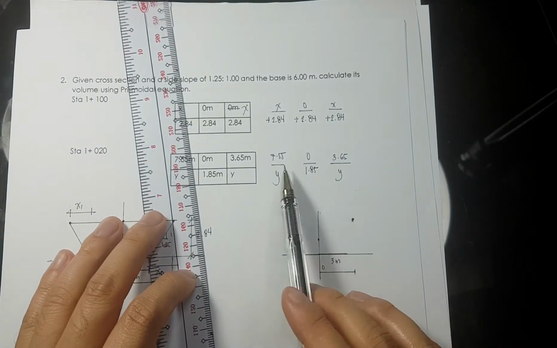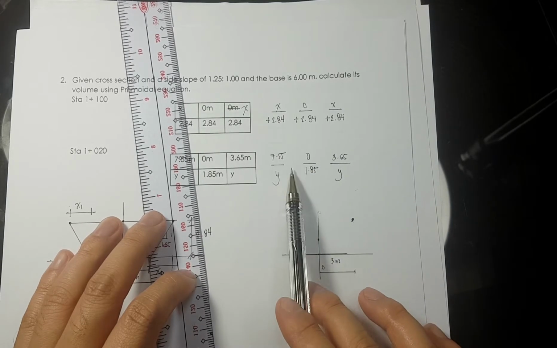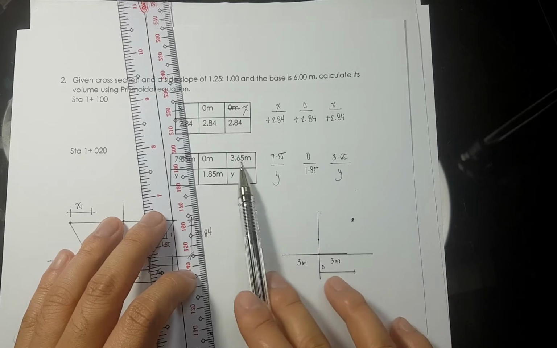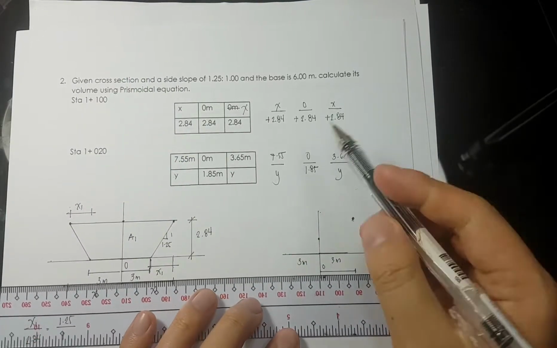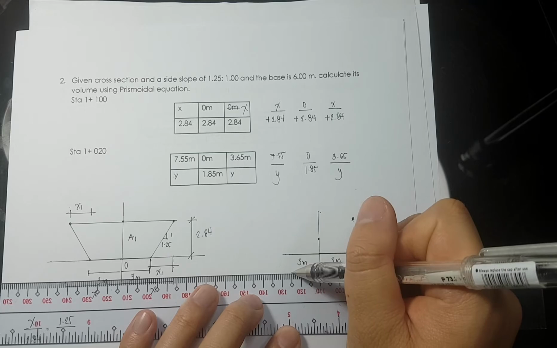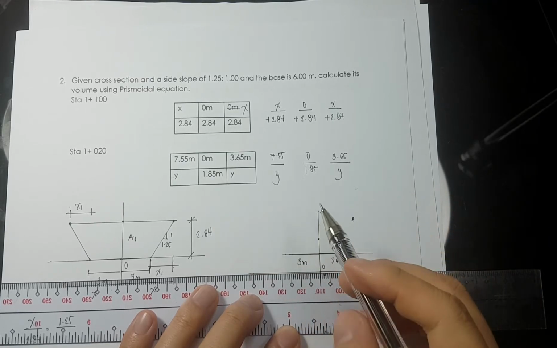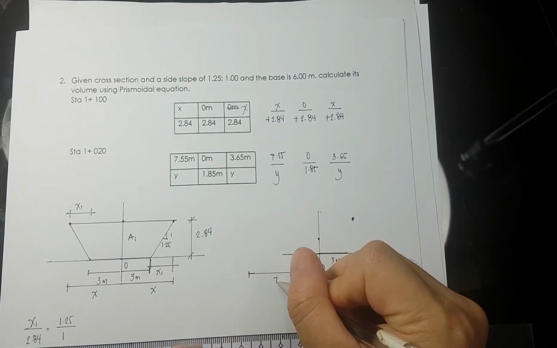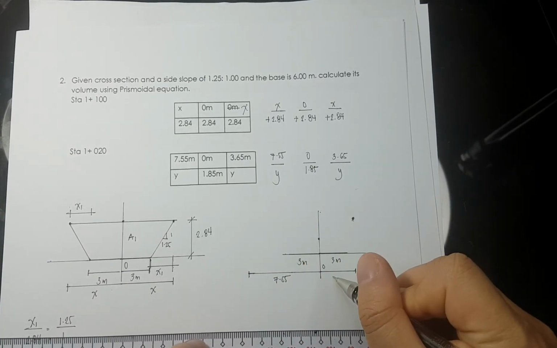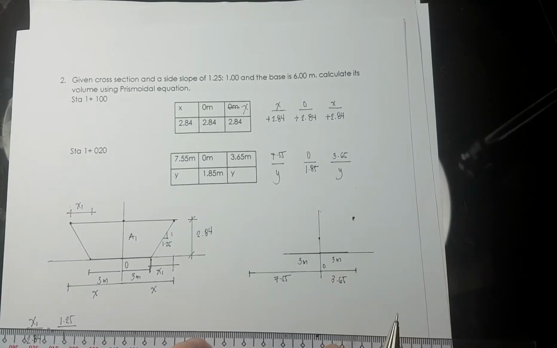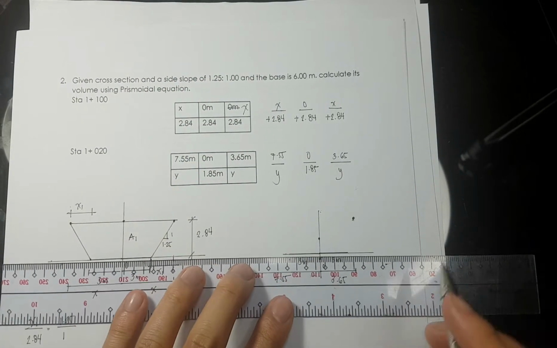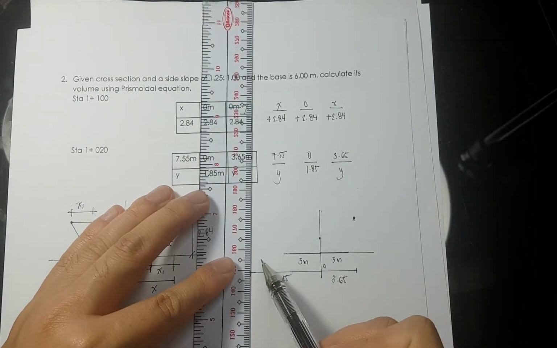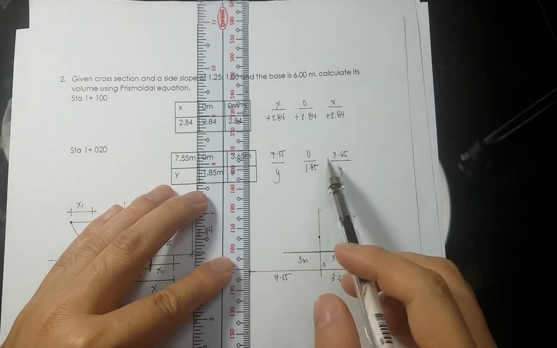Next would be the point to the left of the origin. So it has a vertical distance of 7.55 from the origin. So 3, 6, yan. 7.55. So more or less, ito yung 7.55. Okay? Tapos, this is 3.65. Now, yung 7.55 yan na yan, horizontal distance, it has a y distance of y din.